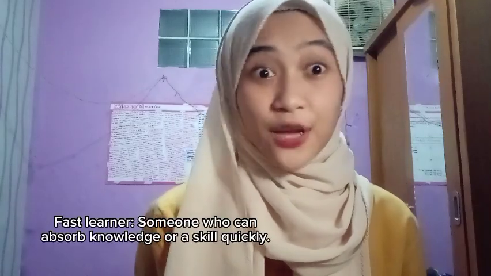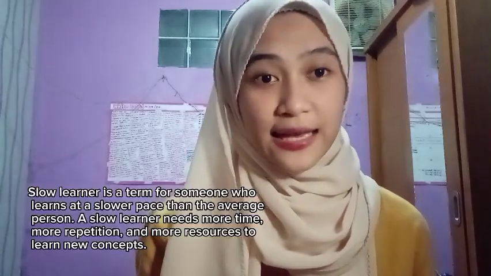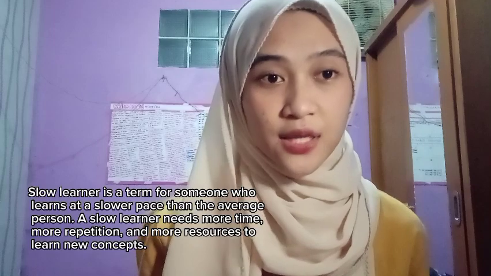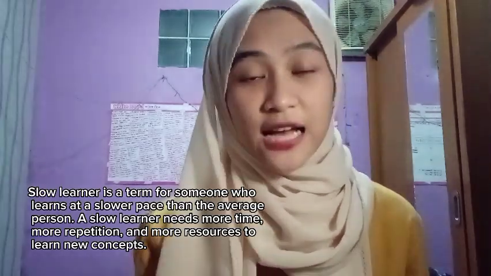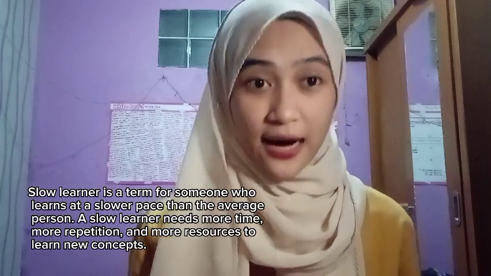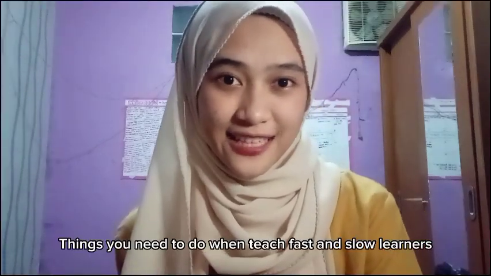A fast learner is someone who can absorb knowledge or a skill quickly. Meanwhile, slow learner is a term for someone who learns at a slower pace than the average person. A slow learner needs more time, more repetitions, and more resources to learn new concepts. Here are the tips for dealing with fast and slow students.